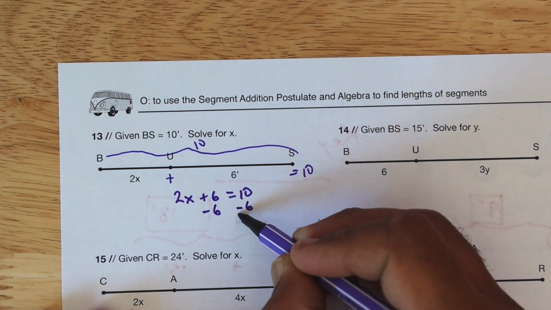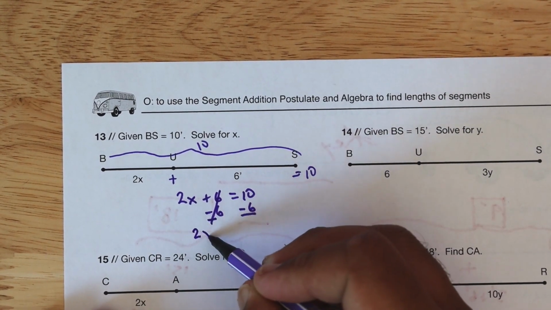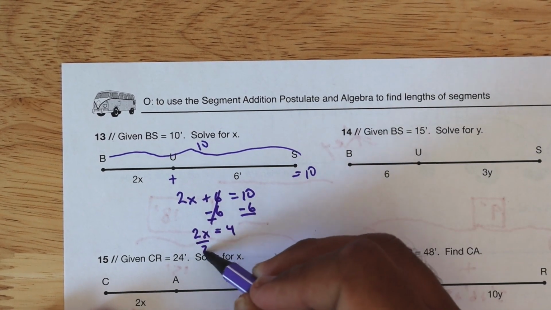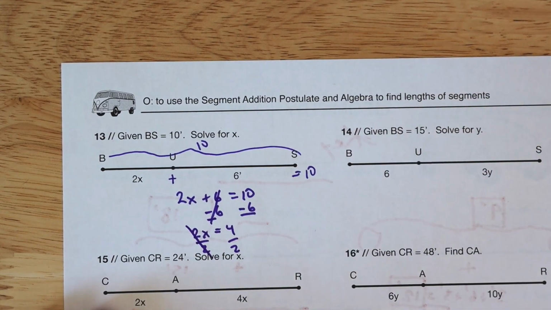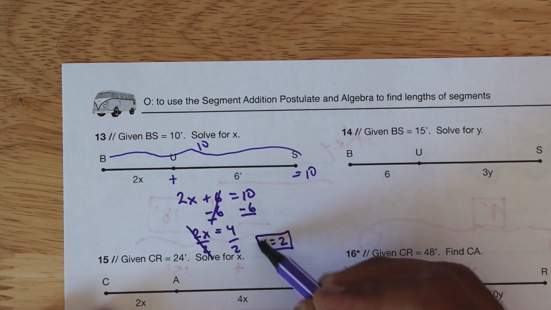So to get the X by itself, I'm subtracting 6 from both sides. I got 2X equals 4. Divide by 2 on both sides to get the X by itself. I've got X equals 2.